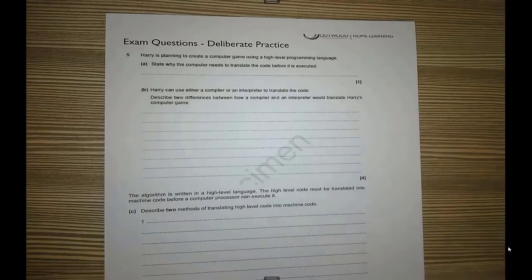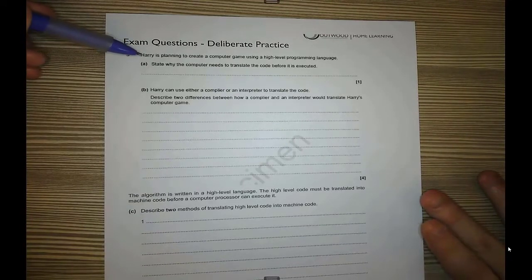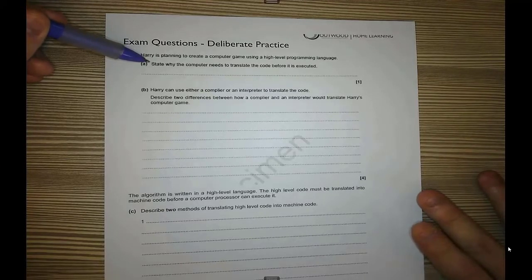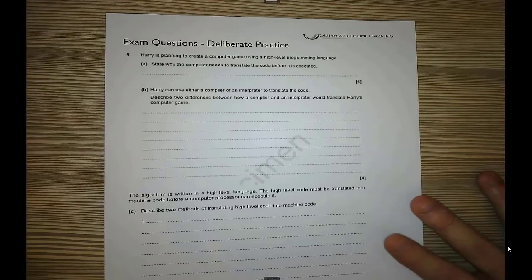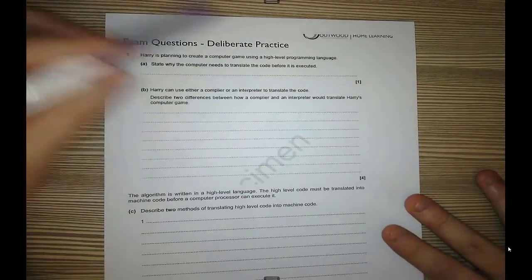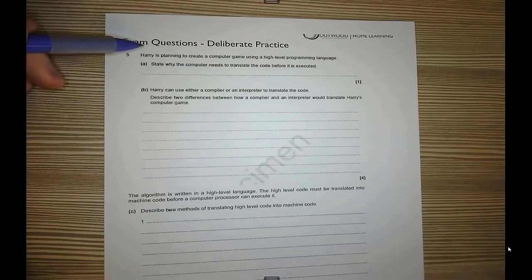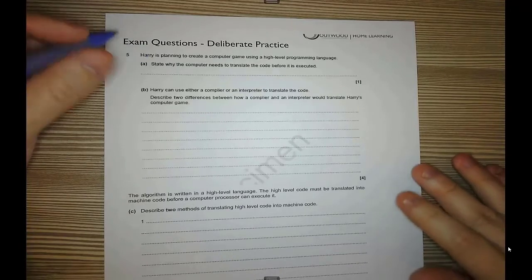So, first question, Harry is planning to create a computer game using a high-level programming language. Remember, that's languages that are like the English language. State why the computer needs to translate the code before it's executed. So, what we need to think here is, if high level is similar to the English language, why can a computer not understand it? Well, that's because it uses binary.